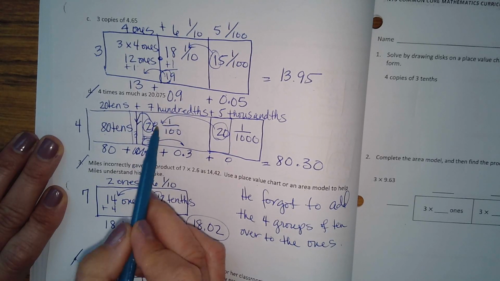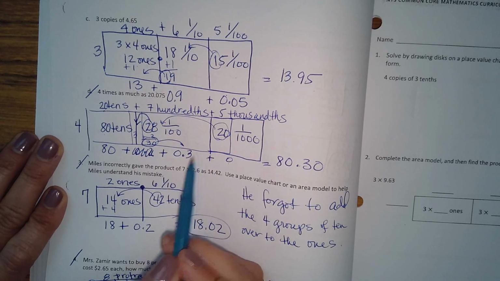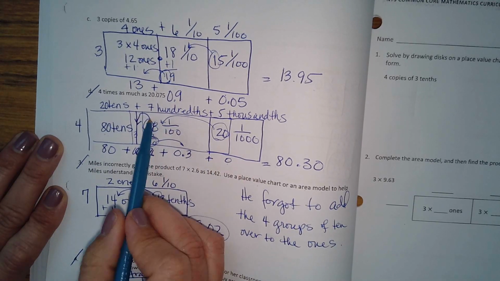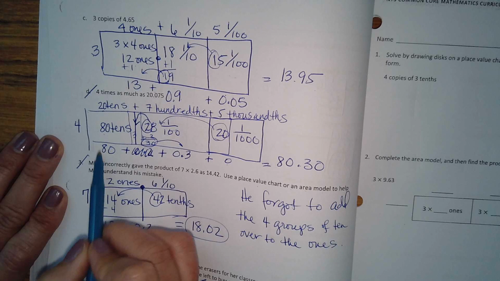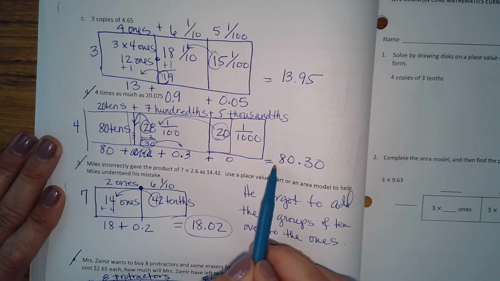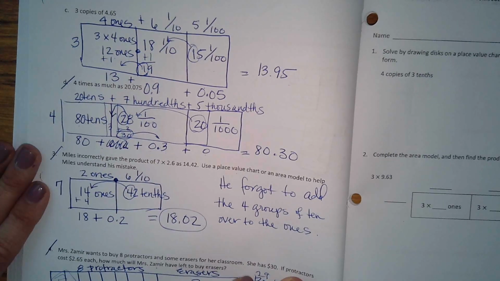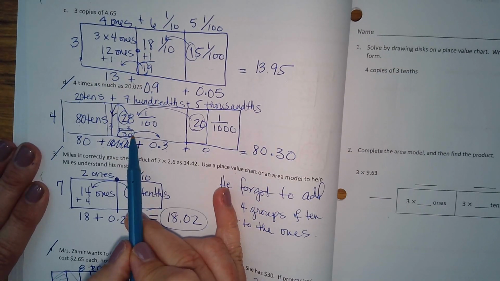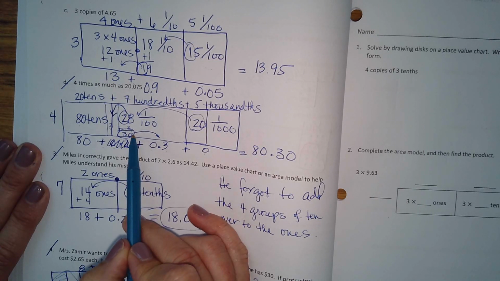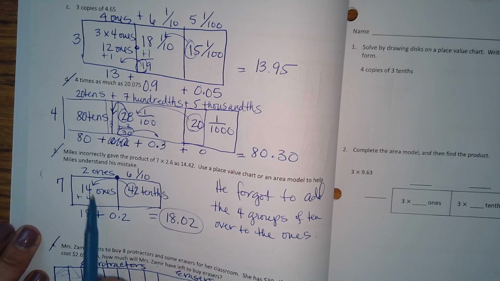Before I add my numbers, I'm going to take my 2 and move it over. No, sorry. I'm just going to add my 30, and I end up with 80 plus 0.3 plus 0, which becomes 80.30. So I do add them up, and that's 0.3. I'm going to leave it.